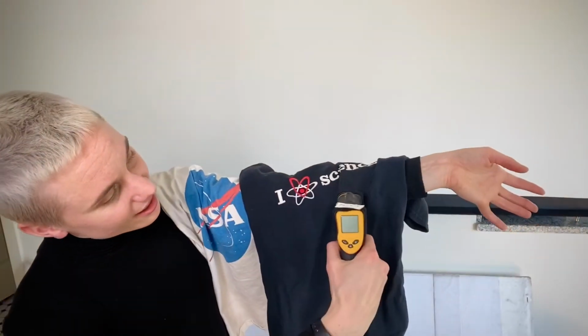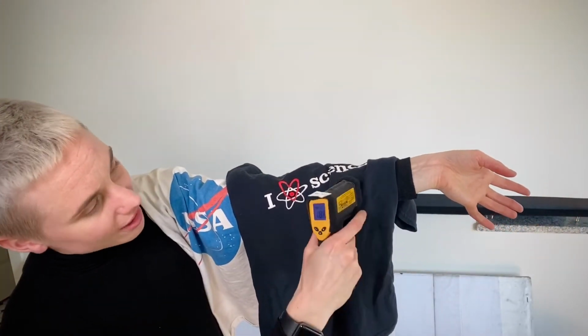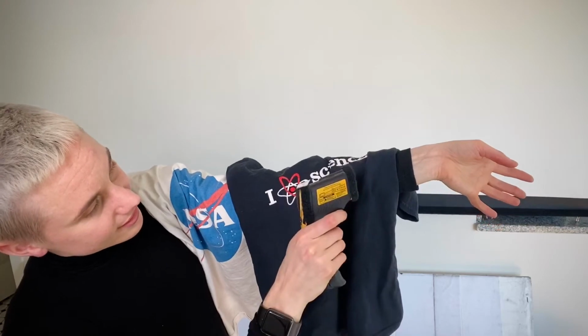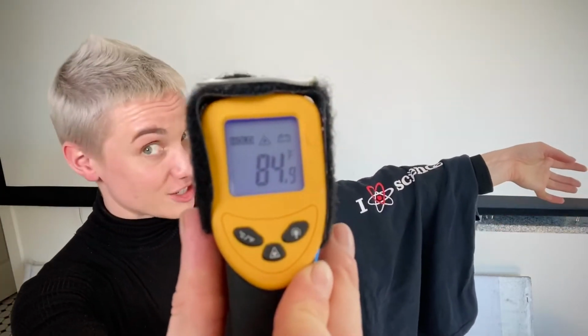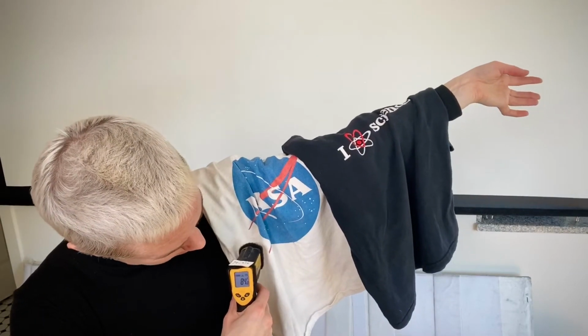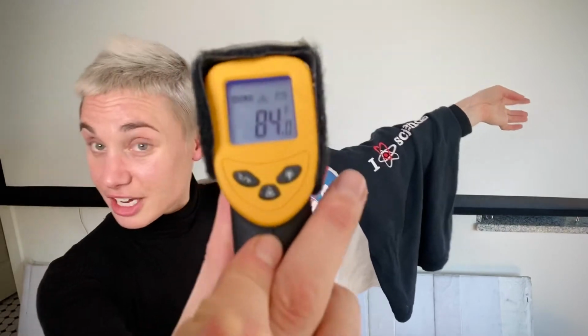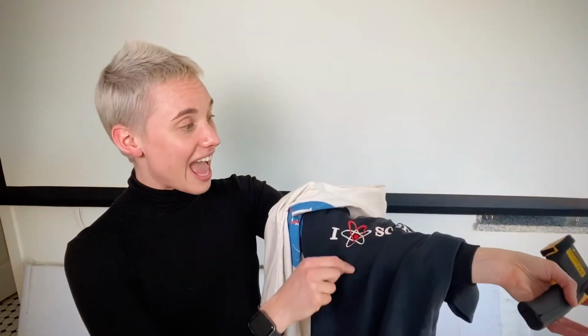Now, I'm going to take my fancy measuring tool that I am fortunate enough to have and see what temperature they are. Let's try the black first. The black is 84.9 degrees. And now let's try the white. Oh, and the white is 84 degrees. So they're fairly similar. I'm going to write both of those measurements down, 84 and 9/10 of a degree for my black t-shirt and 84 and 0/10 of a degree for my white t-shirts.